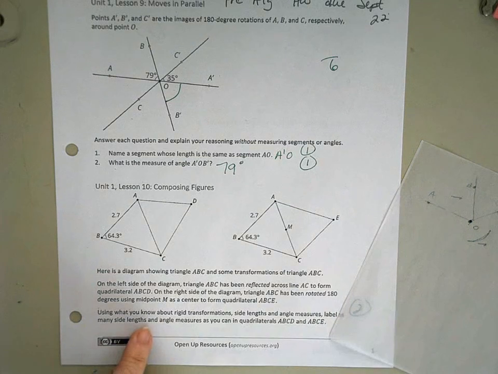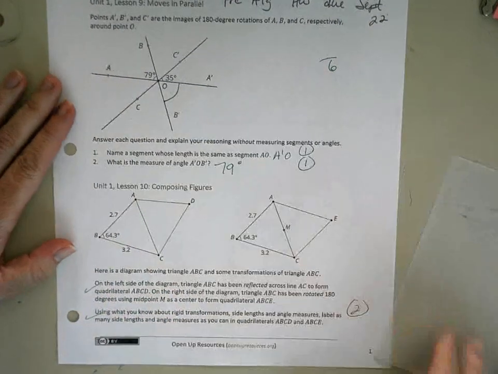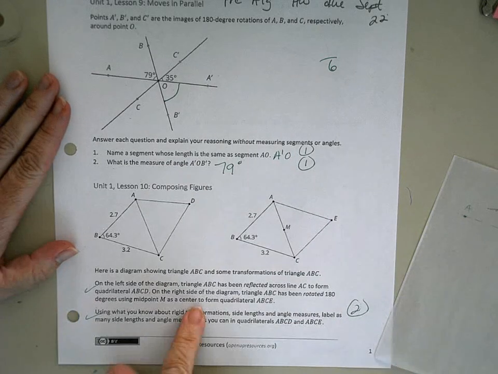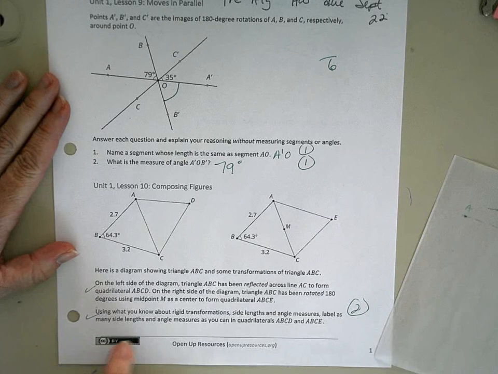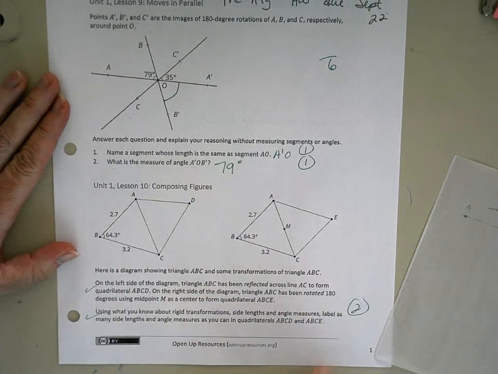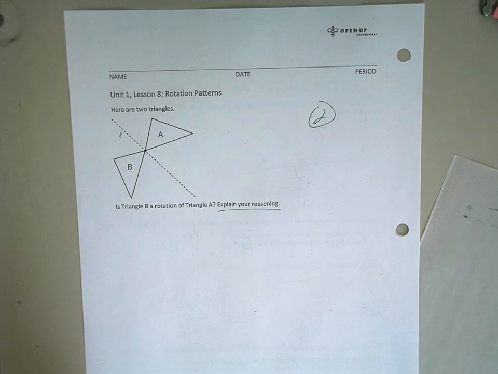Make sure for part 2 that you read the directions carefully. One's talking about a reflection, one's talking about a rotation about a midpoint. Make sure you label as much as you possibly can for the full points. And there is a question on the back as well. Make sure you're explaining your reasoning to get full credit.